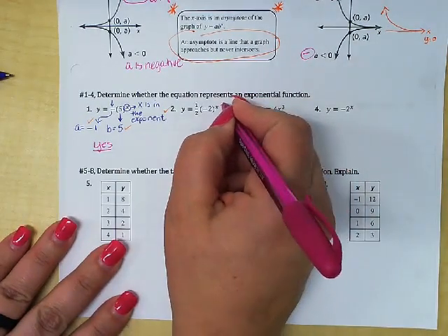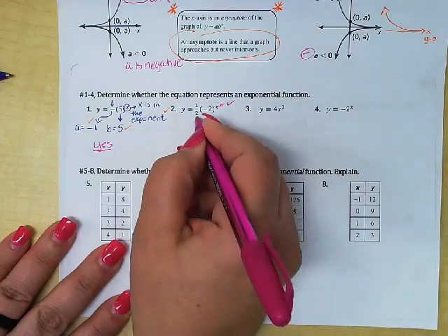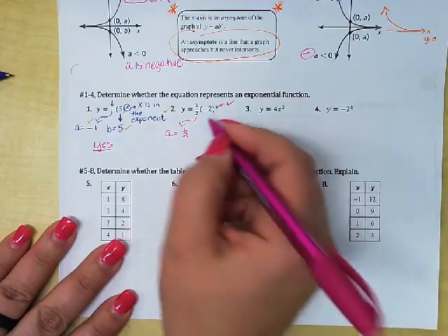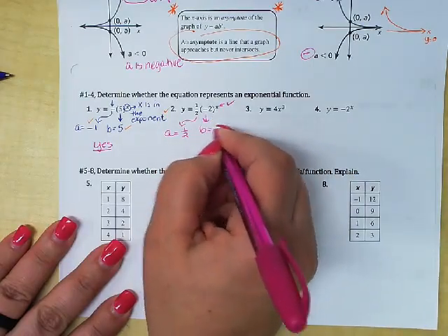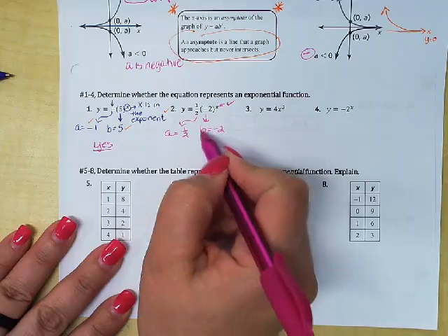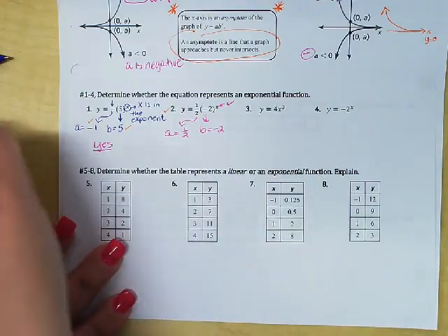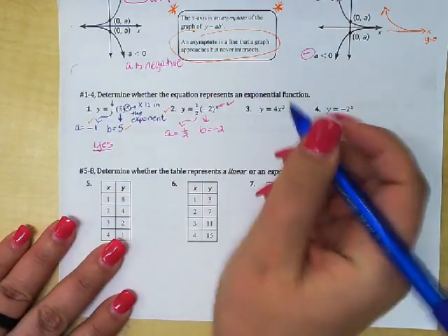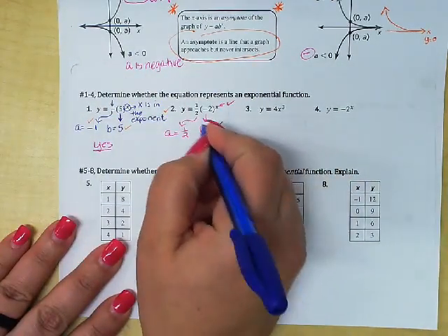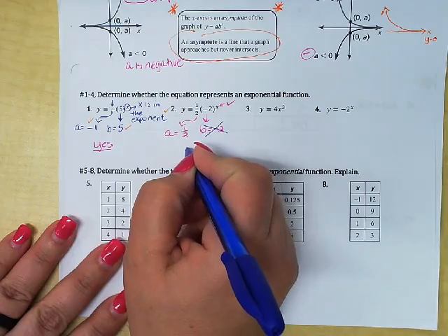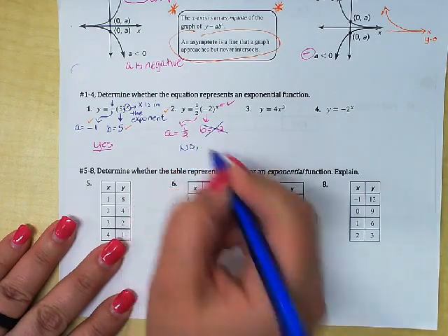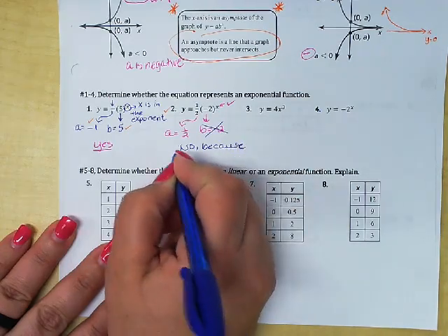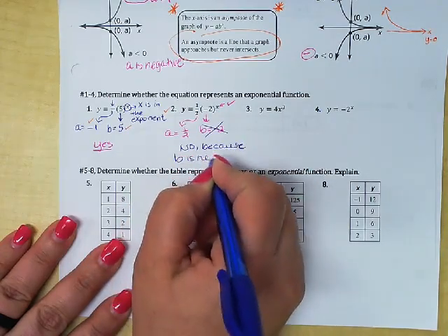Is x in the exponent? Yep. What is the a value here? a is 1/2. That's okay as long as it's not 0. And then what is b? b is -2. This is not allowed. We were told up here b has to be positive and not be a 1. So this is my deal breaker. This one is no, because b is negative.